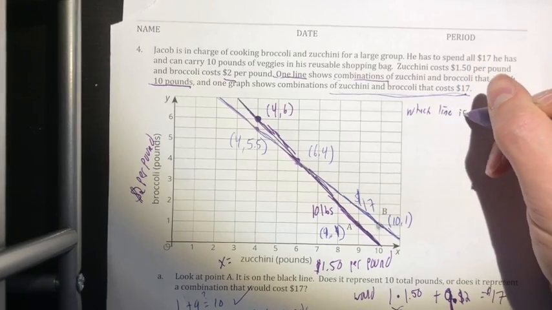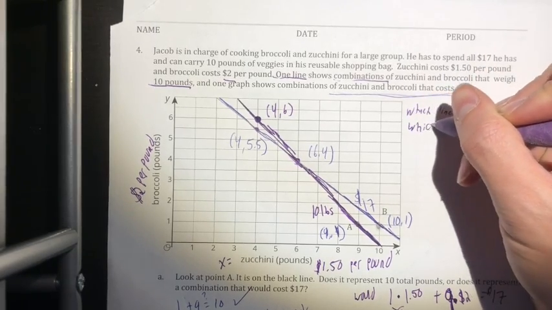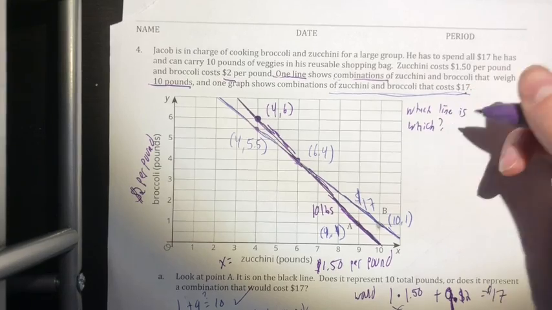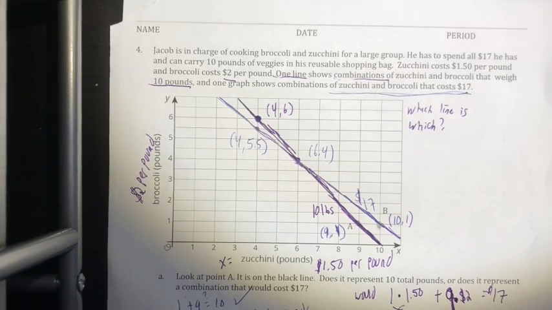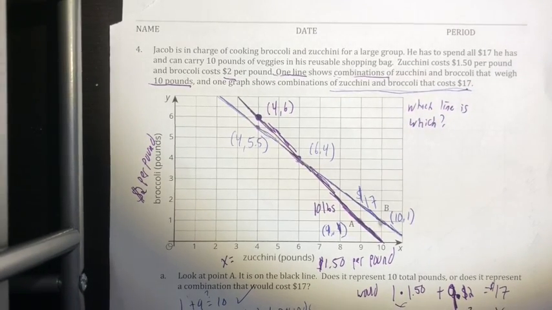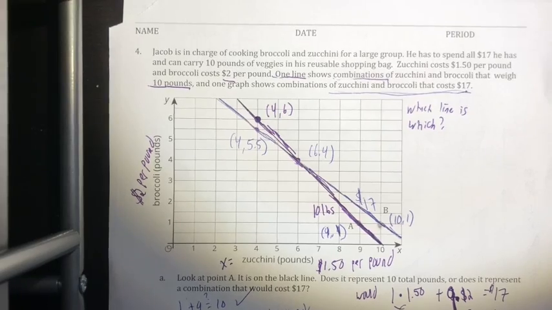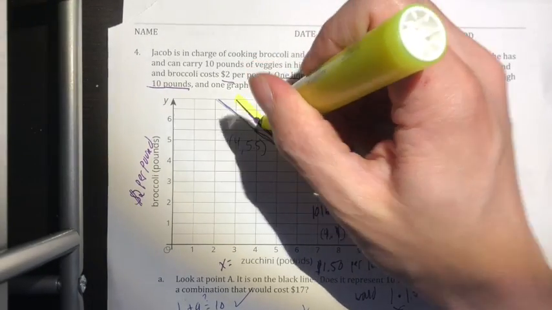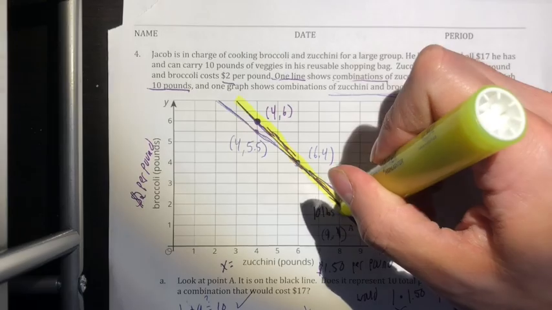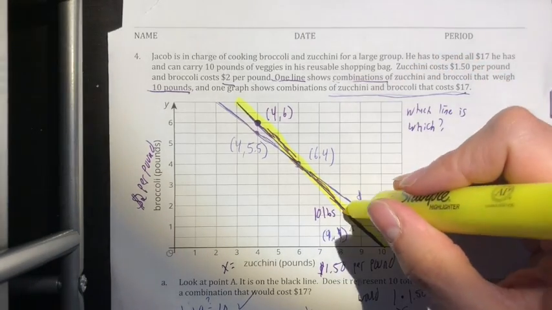Because you'll be given both lines, because I can't really grade you on making graphs. So which line is which is an important question. So we have, unfortunately, a purple and a blue line. So I'm going to go ahead and highlight one of the lines, if I can find my highlighter. And that way we can differentiate between the lines. So I'm just going to highlight this one here.